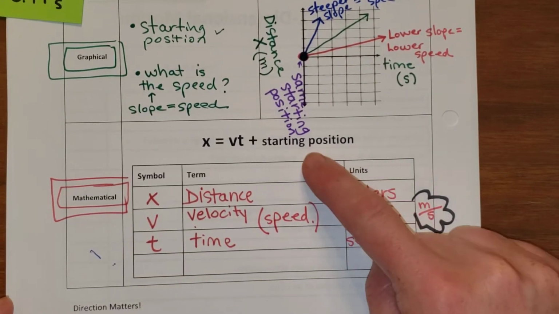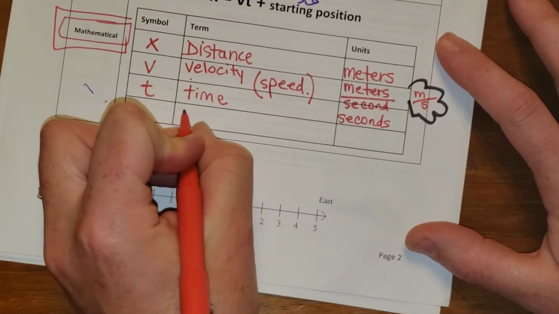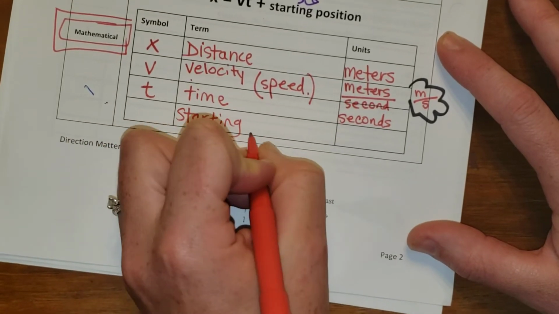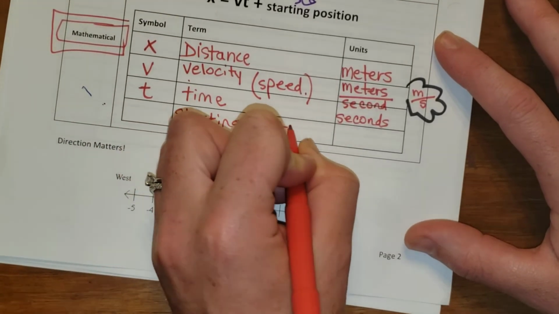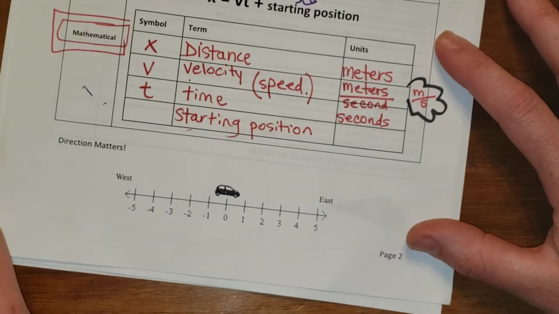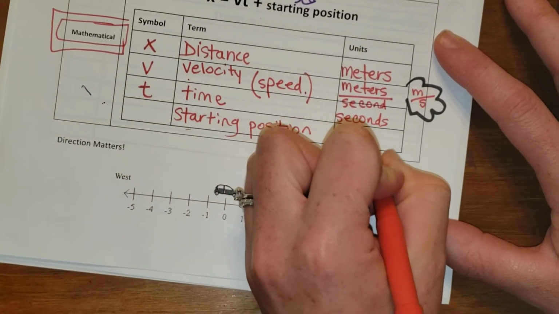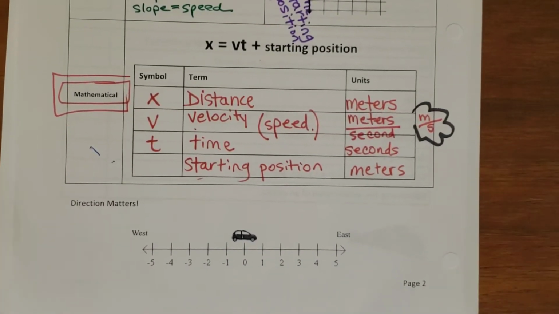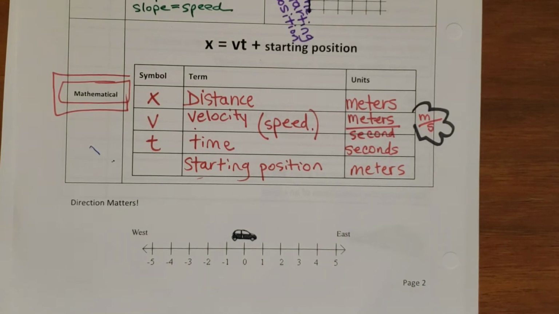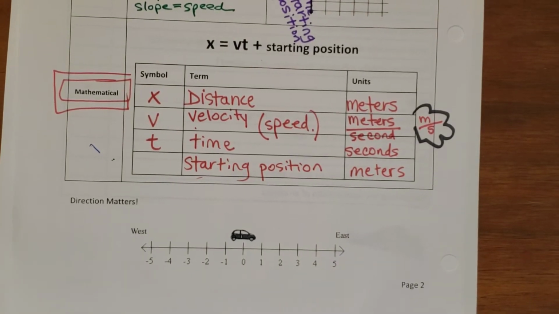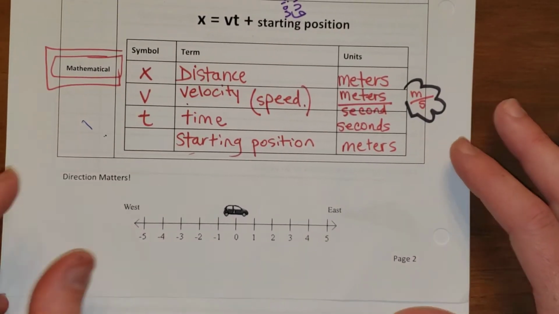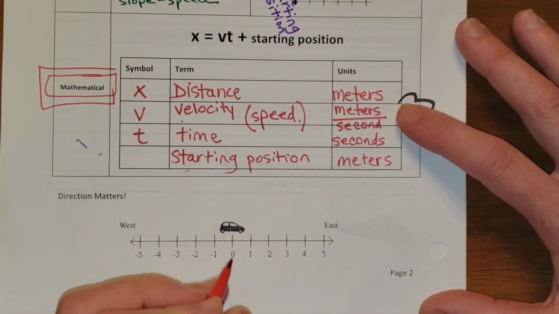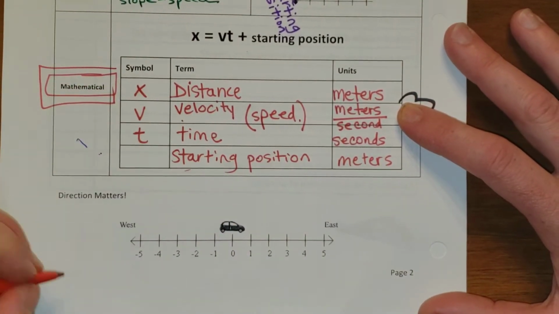The last one here can be for our starting position. And our starting position is a distance measurement or a position measurement, and as a result, it is also measured in meters. Now, a lot throughout this year, the starting position will be 0. So you don't have to worry too much about that starting position. Now, direction matters, and we're going to talk about this a little bit throughout this unit. And when I say direction matters, what I mean is that you always will start at position 0.